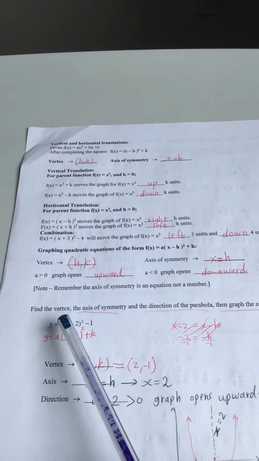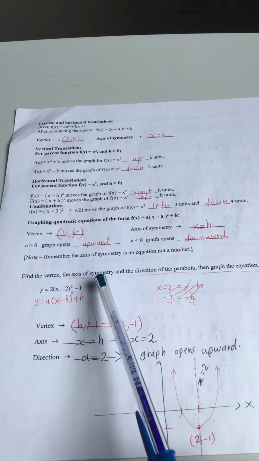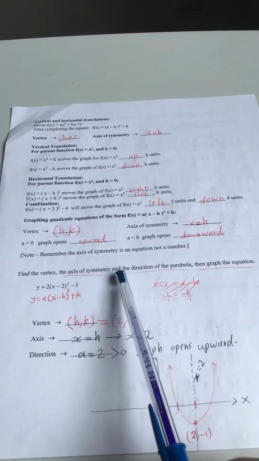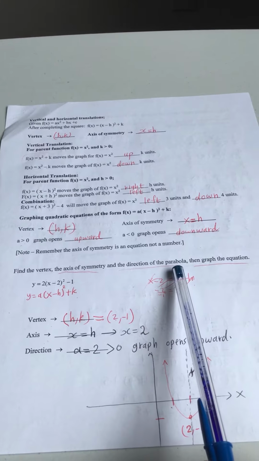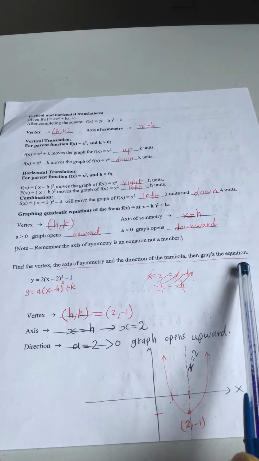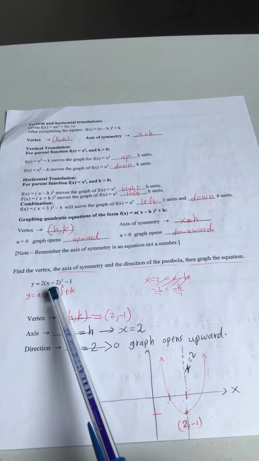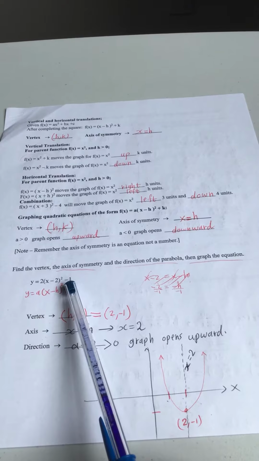So for example, find the vertex, the axis of symmetry, and the direction of the parabola, then graph the equation. So we have y equal 2 times x minus 2 quantity squared minus 1.